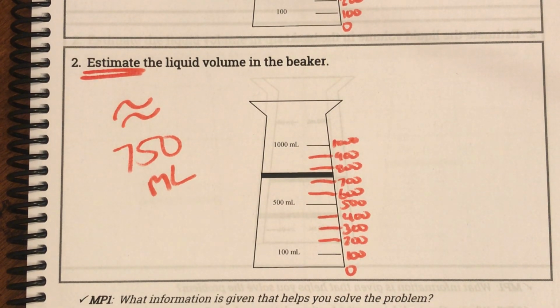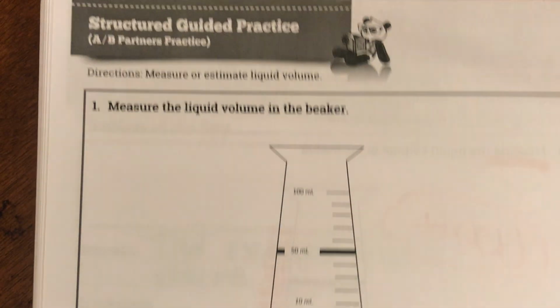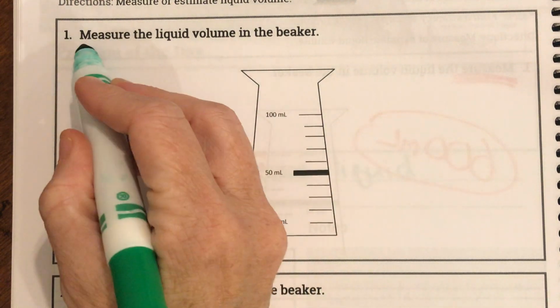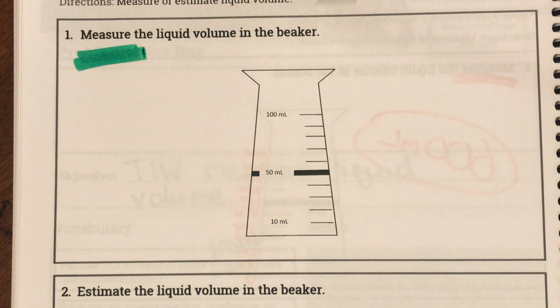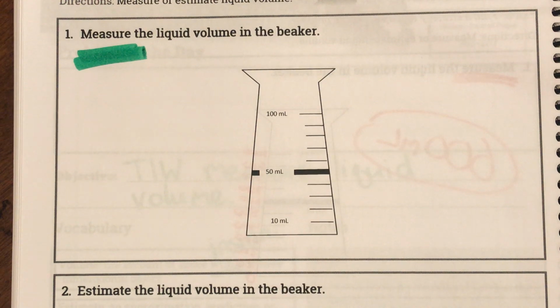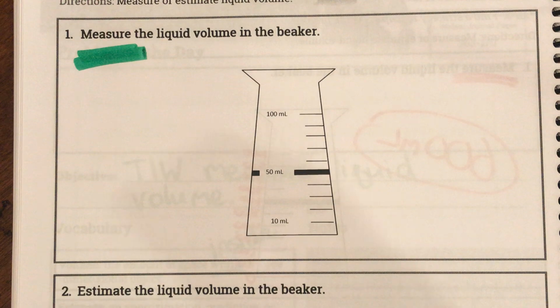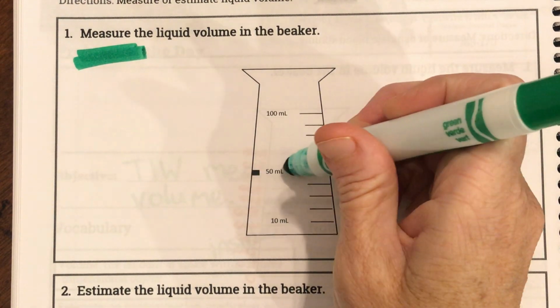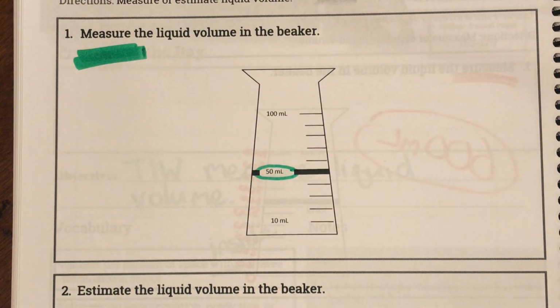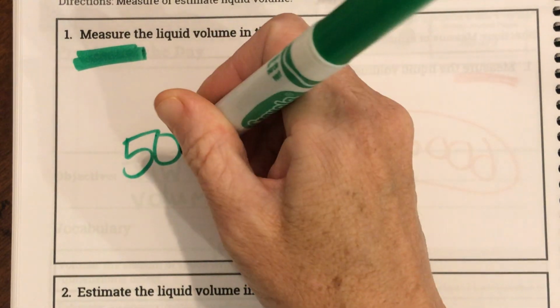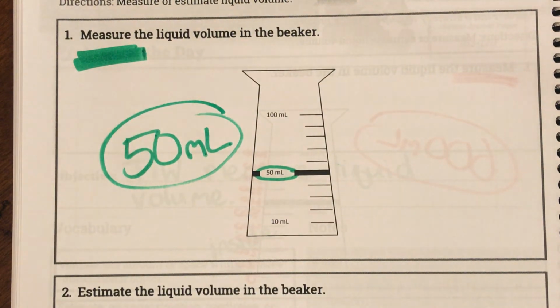Okay, so let's try some of these together. We're on page 164. Let me get my page ready. And my first problem says, measure the liquid volume in the beaker. Measure the liquid volume in the beaker. So that tells us they wanted more of an exact answer. And now if we notice this one, look where they put it. It's right already on the line for us. So there's really nothing that I need to do other than look, it's already at the 50. So our answer is 50 milliliters.